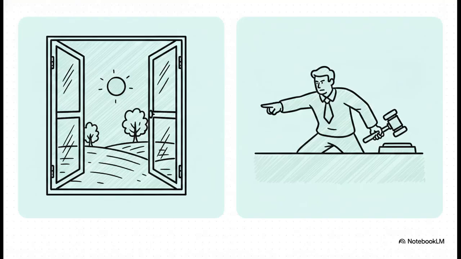So here's the crucial difference. The perspective is the window you're looking through, but the stance, that's the judgment you make about what you actually see out that window. Saying something like, from a financial perspective, well, that just sets the scene. But following it up with, this project is an unjustifiable waste of money, boom, that is the stance. That's the author stepping right out from behind the facts and telling you exactly what to think.